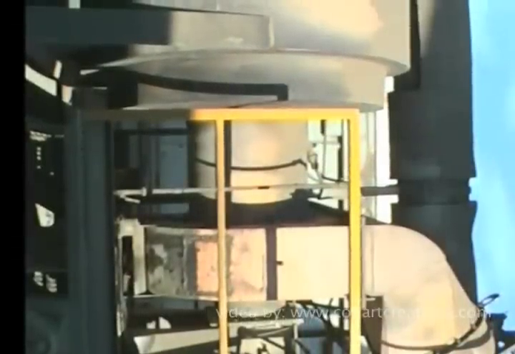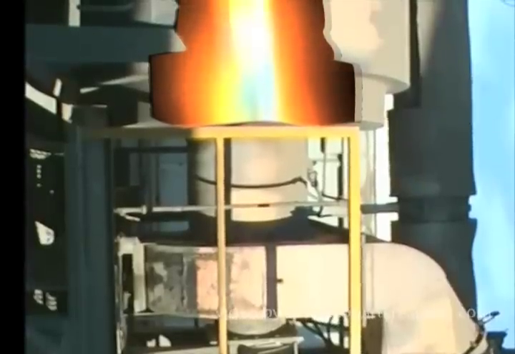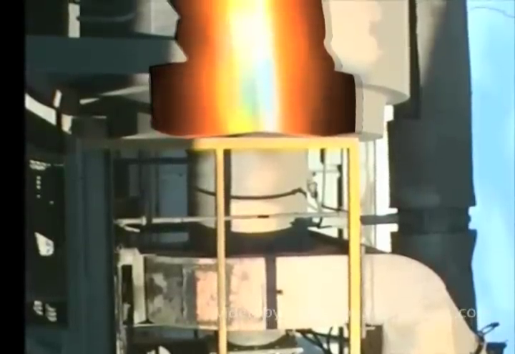The thermal oxidizer consists of a refractory-lined combustion chamber utilizing a 42 million BTU direct-fired burner with a design operating temperature range of 1400 to 1800 degrees Fahrenheit and a 1 to 2 second retention time.